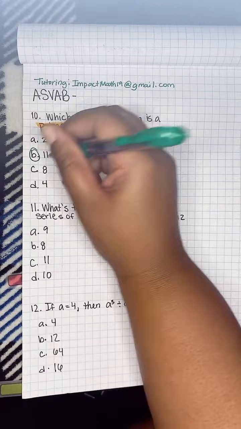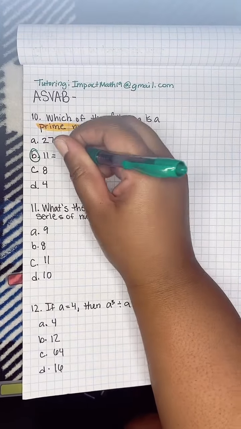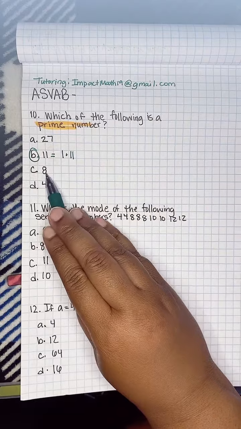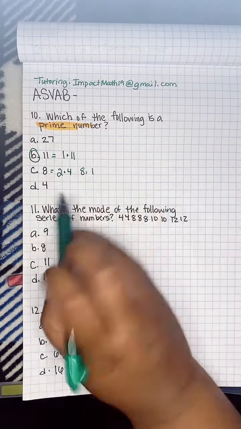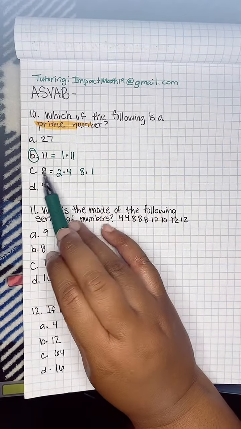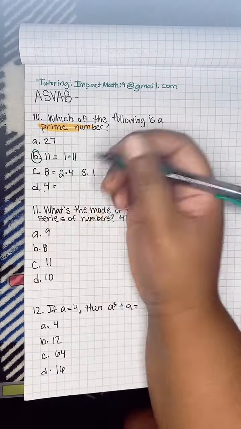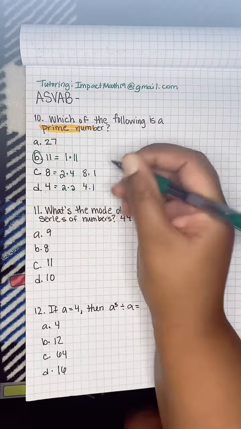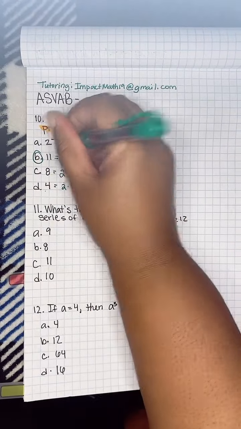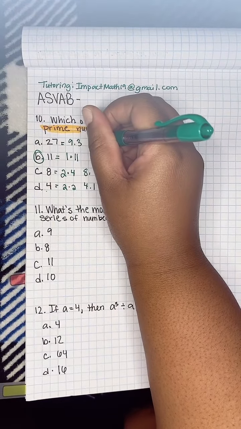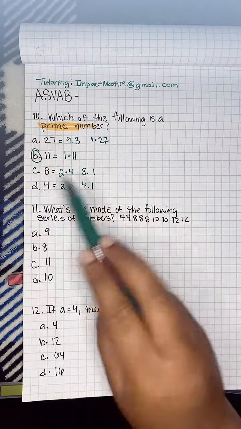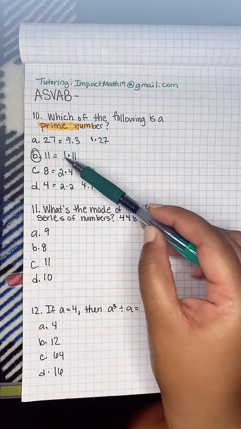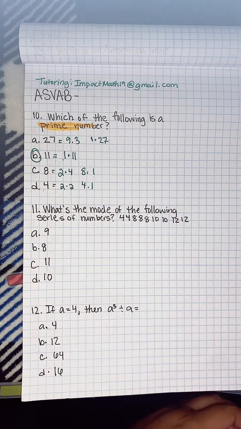So I can only think of what times what gives me 11, and that is 1 times 11. Versus here, what times what gives me 8? 2 times 4, 8 times 1. There are several factors that can get you 8. Same thing as 4: 2 times 2 or 4 times 1. 27 is 9 times 3, and also 1 times 27. So a prime number is only when 1 and itself can go into it. I hope that cleared up what a prime number is.